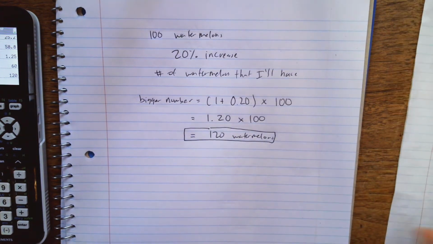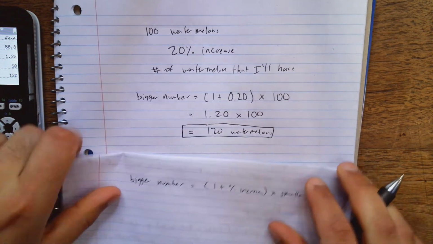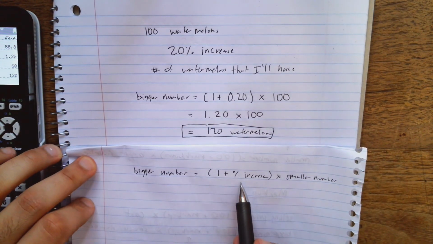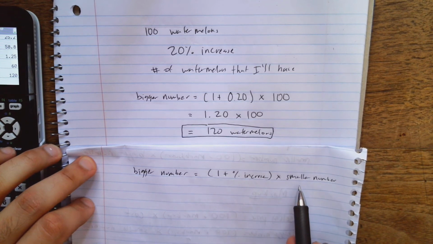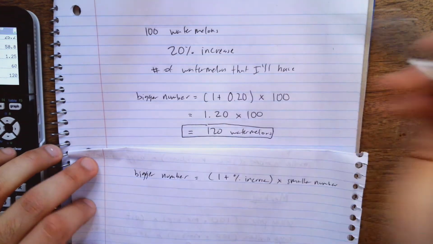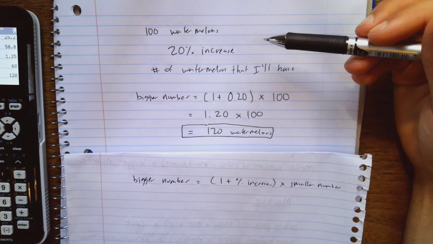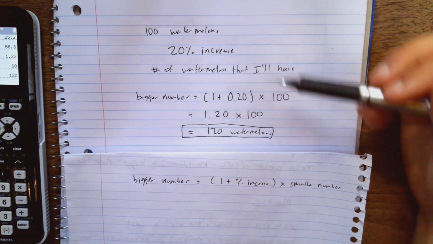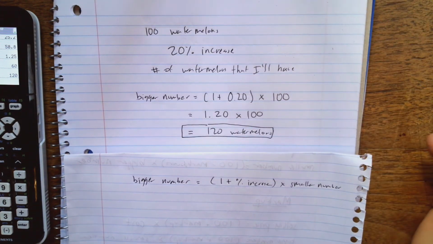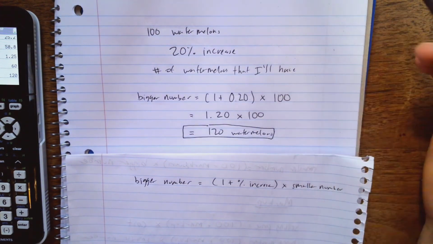If we have this equation right here, where our bigger number is equal to 1 plus our percent increase times our smaller number, well, is our answer bigger than our original quantity? And what was our original quantity in this case? And our answer is 120 watermelons. So, does this idea make sense, or do you have any questions about it?